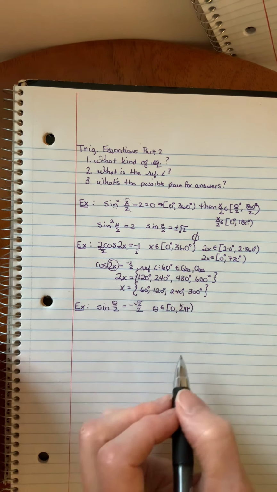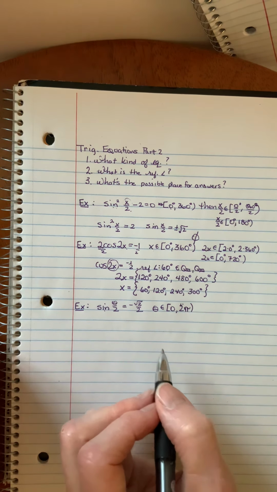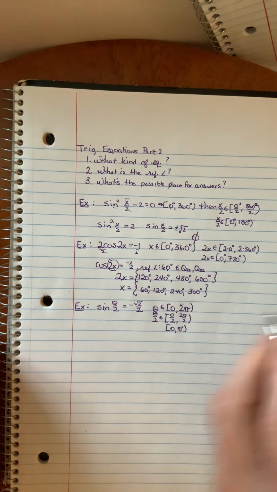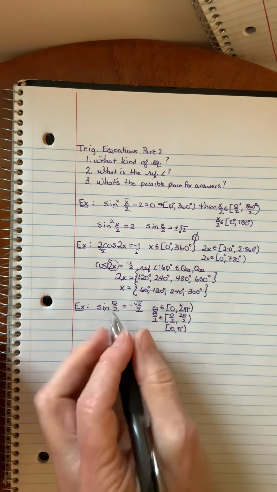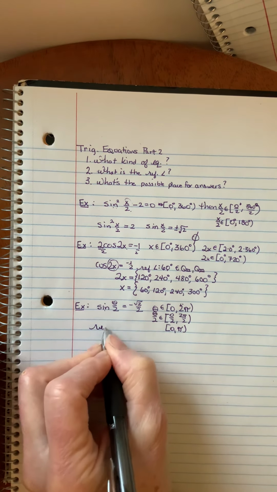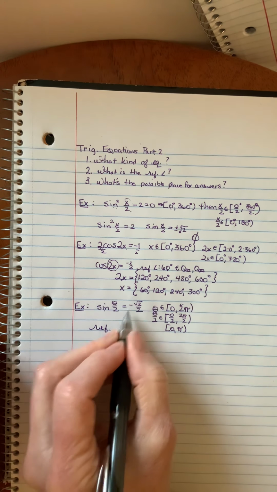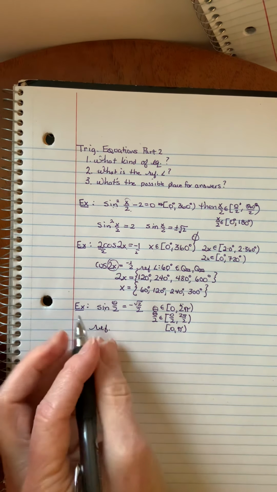This one's already solved for sine, so we've got to get the angle out. Well look, theta over 2 has got to be between 0 over 2 and 2 pi over 2, which is 0 and pi. So our answers for theta over 2 are going to be between 0 and pi. Now, what's the reference angle? I ignore the plus and minus, so where's the sine equal to square root of 2 over 2?